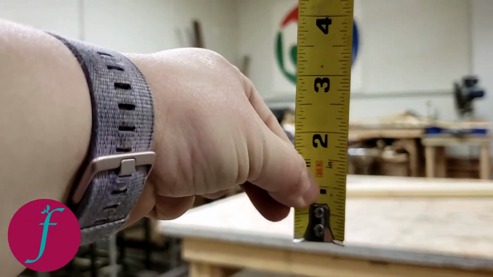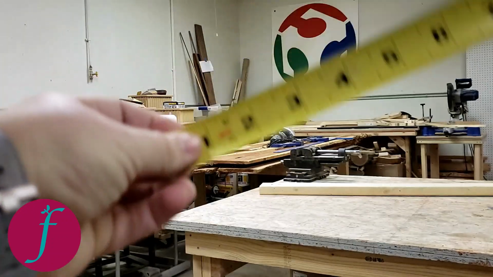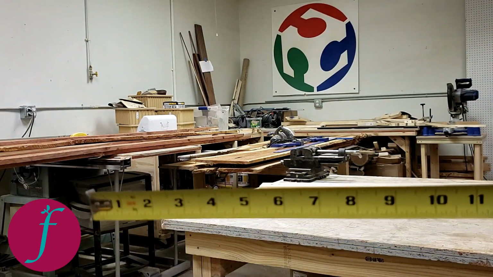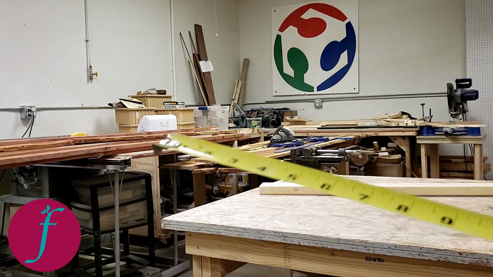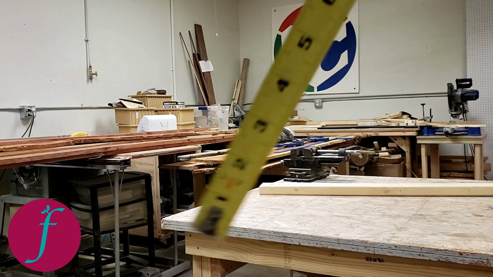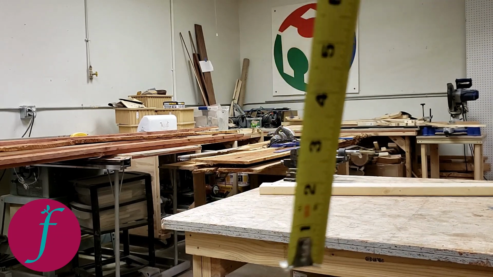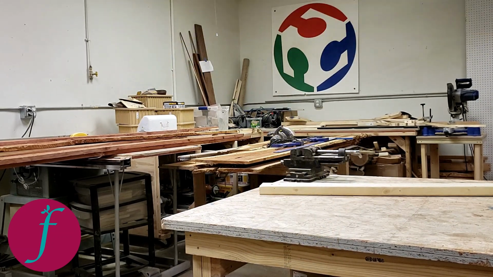That is what a board foot is equal to. So when you are calculating how many board feet you need, you will want to know how wide, how long, and how thick a piece you need. You will multiply all of those inches together and then divide by 144, and that will get you your total board feet.